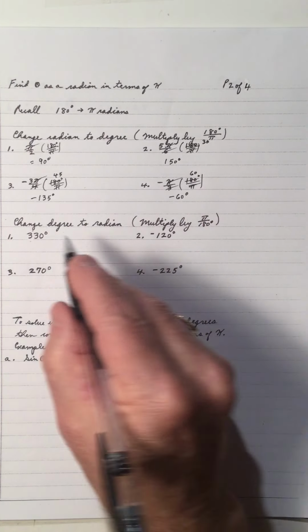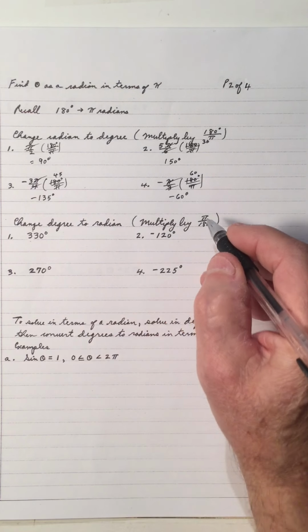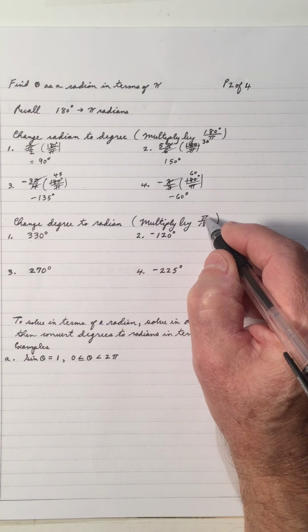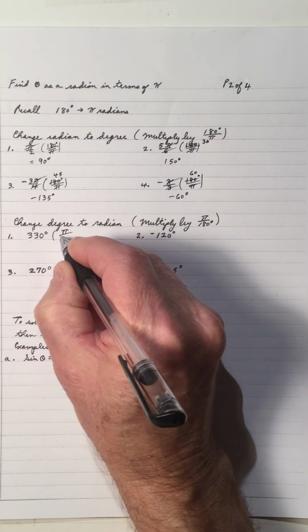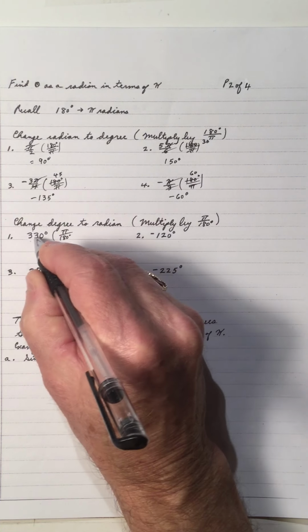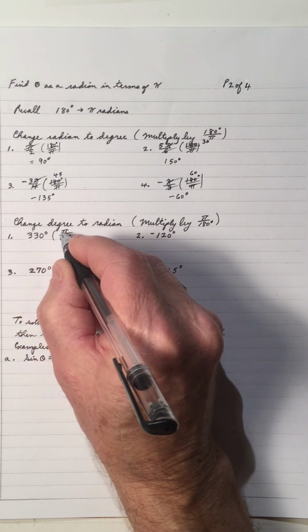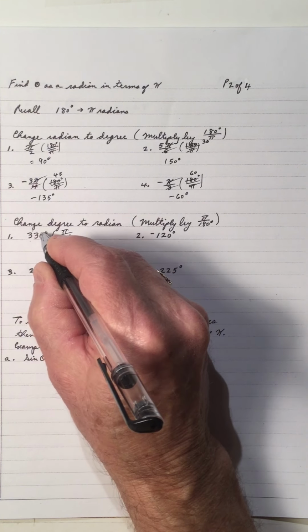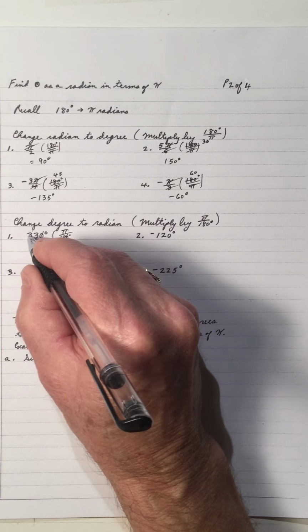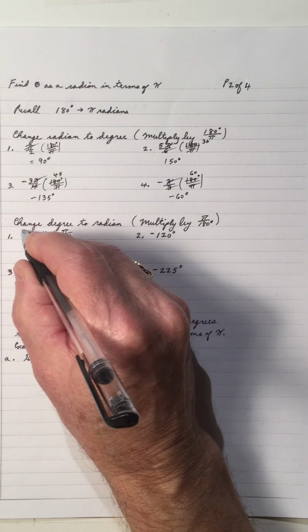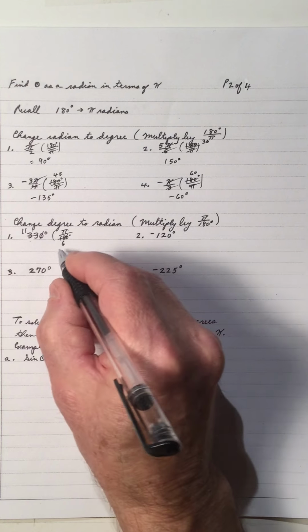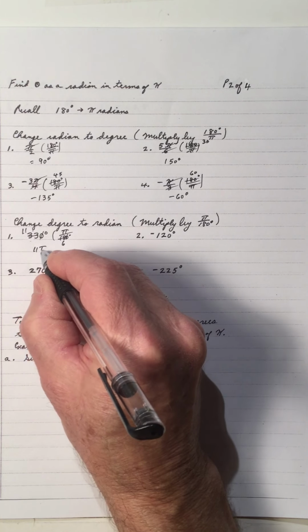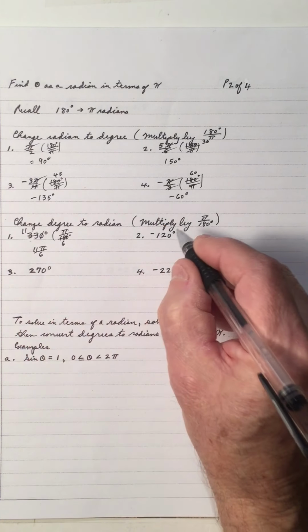So the reverse is true. To change a degree to a radian, we multiply by pi over 180. So notice pi over 180. Notice there's no pi in this, so to keep the pi on the top, we do cancellations. 0 cancels. 3 into 33 goes 11. 3 into 16 goes 6. So we get 11 pi over 6.